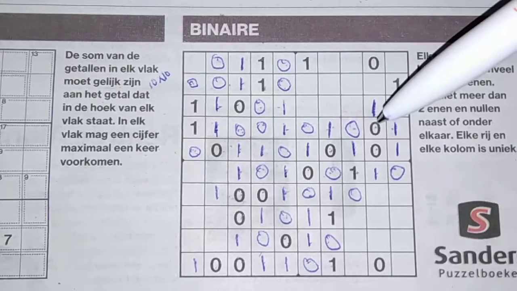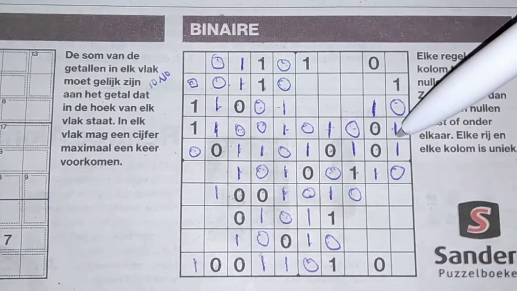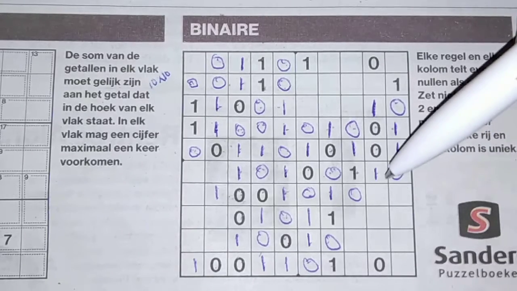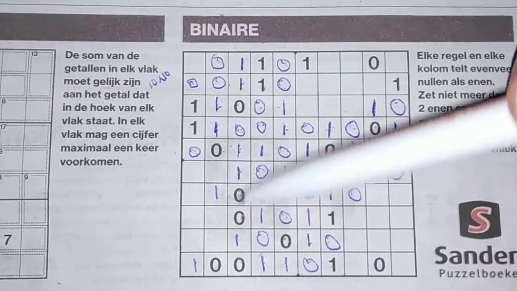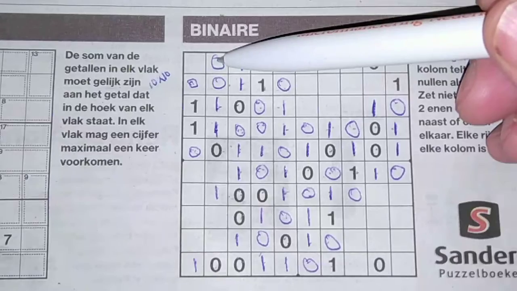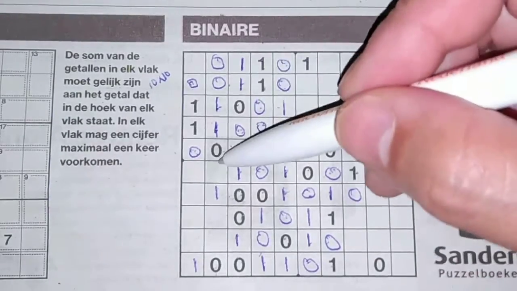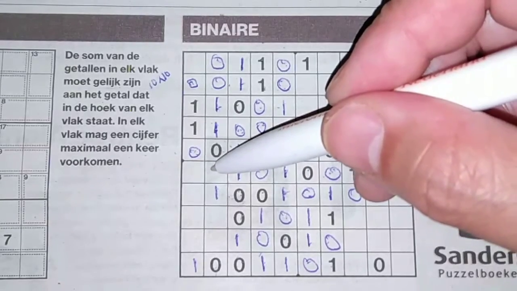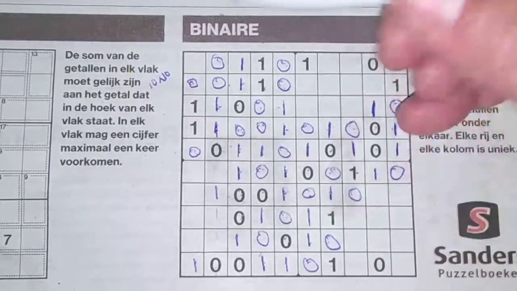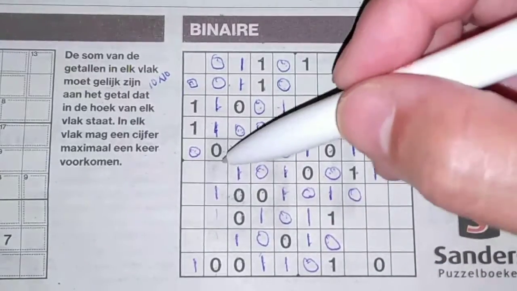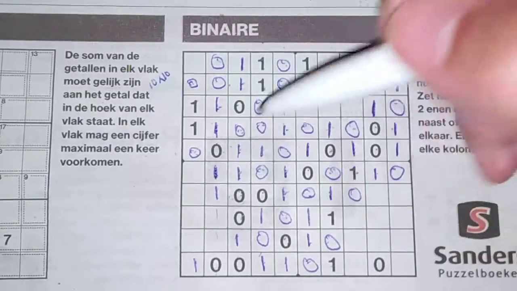Let me count. 1, 2, 3, 4. If I place the 5th one here, then we have 3 1's in a row in this column. Not allowed. That is one of the rules. So this cannot be an O. This should be a 1.